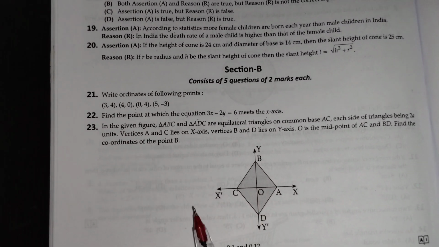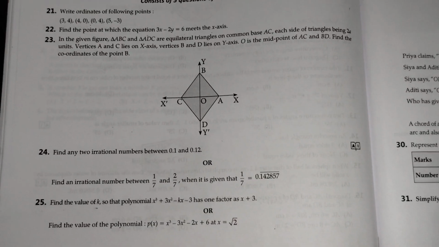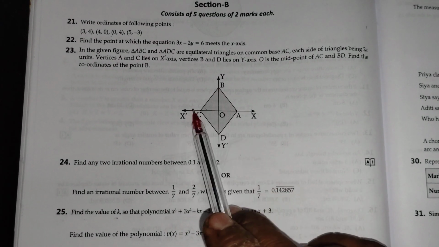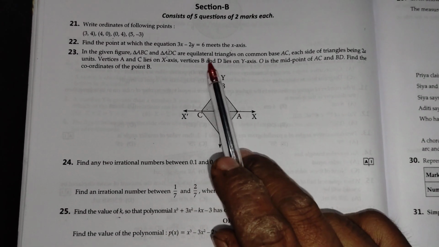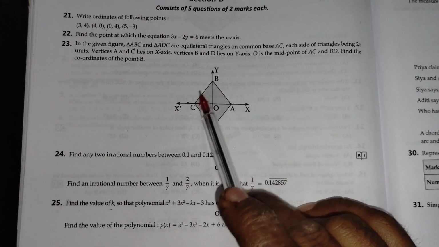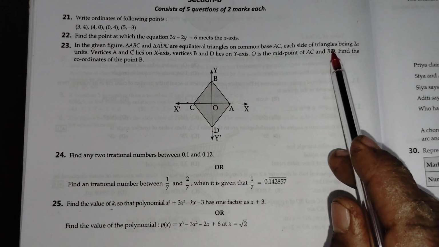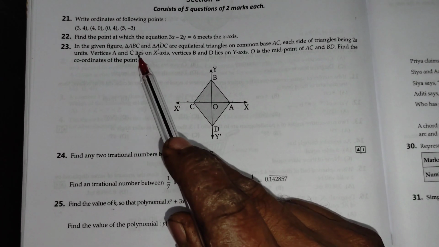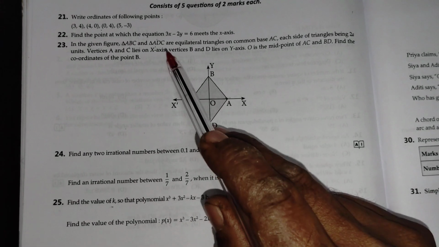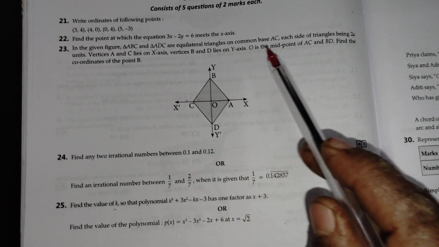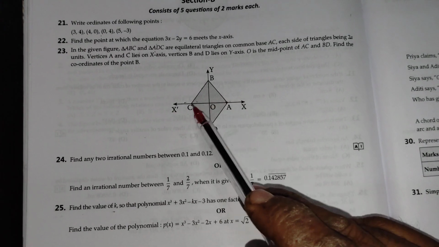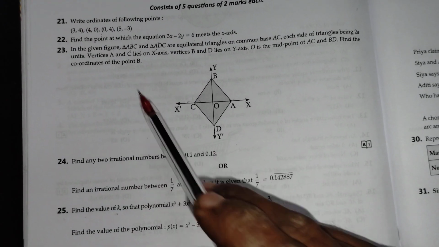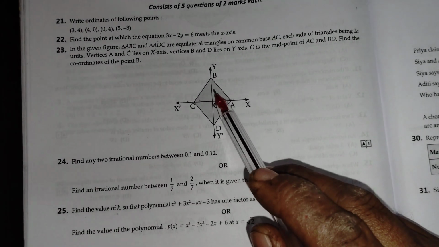Next, 23rd question. There is the given diagram. In the given figure, triangle ABC and triangle ADC are equilateral triangles with a common base. Each side of the triangle is 2A. A and C lie on the x-axis. B and D lie on the y-axis. O is the midpoint of AC and BD. We have to find the coordinates of point B.